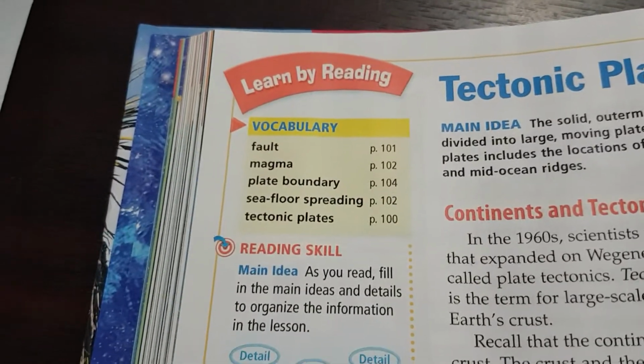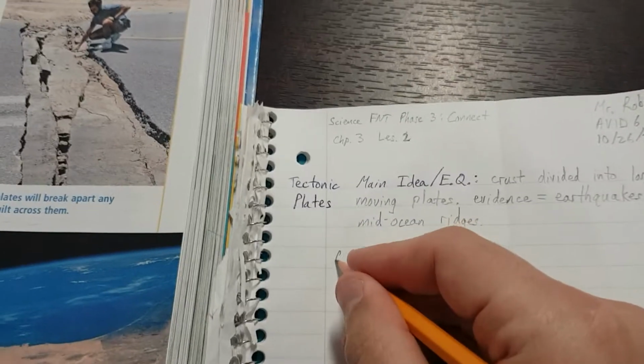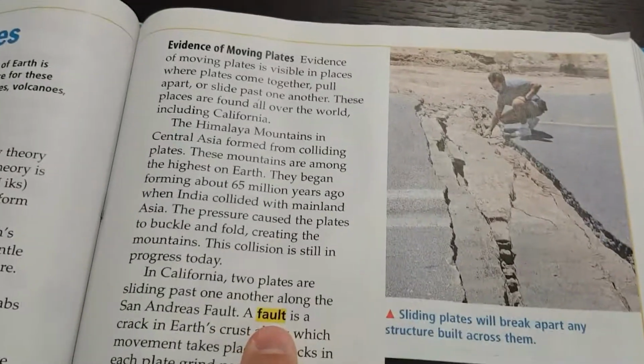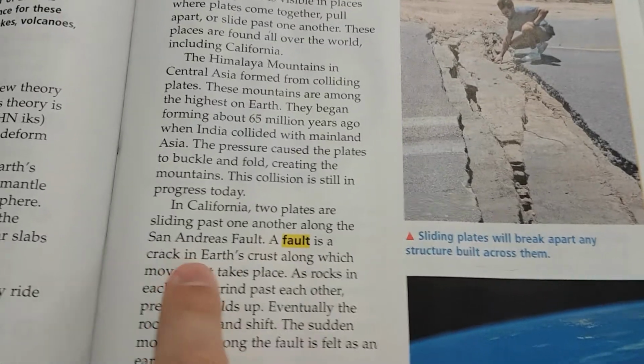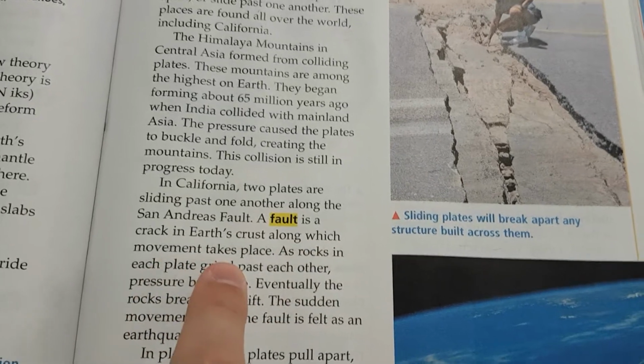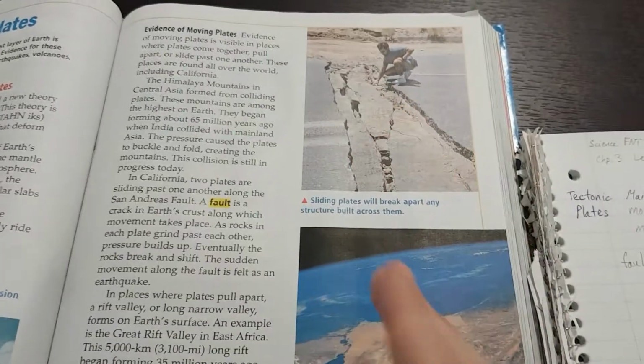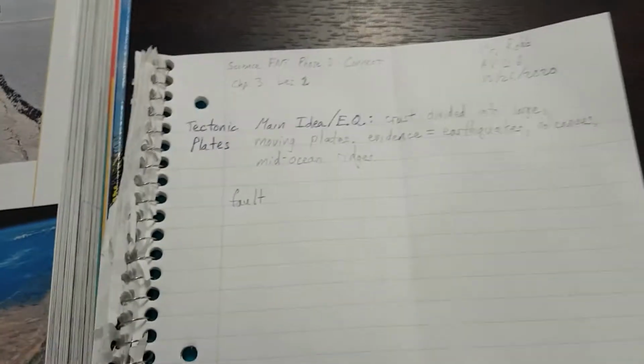Okay, next up should be vocabulary words. First one is fault, F-A-U-L-T. Says it's on page 101. There it is. A fault is a crack in Earth's crust along which movement takes place. So the fault is like the line or the crack where the plates are moving.